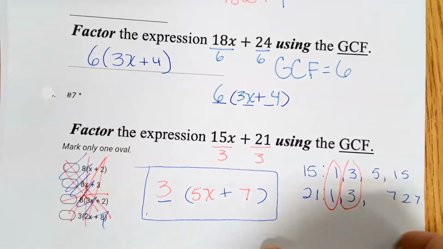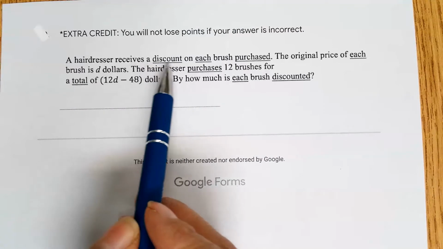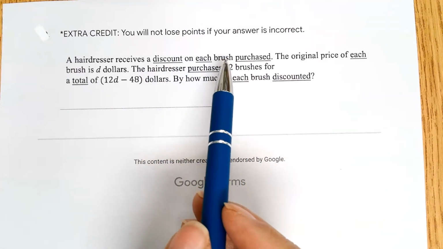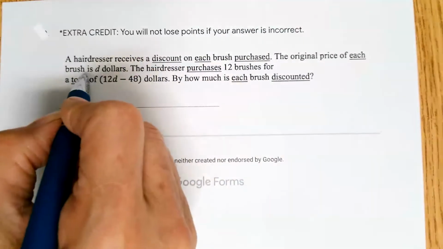They'll get removed. All right, there's an extra credit question. I'm going to be nice and kind of go over it with you. You will not lose points if your answer is incorrect, okay? But I'm going to do it. And it was on the Google Forms. It says a hairdresser receives a discount on each brush purchase. So she's buying brushes, okay? Does it really matter what she's buying? Not really. The original price of each brush is D dollars.